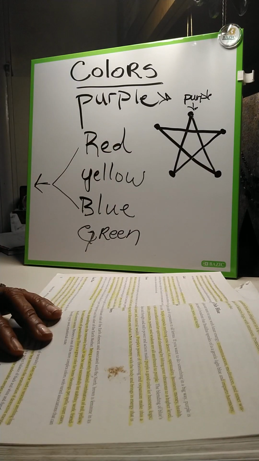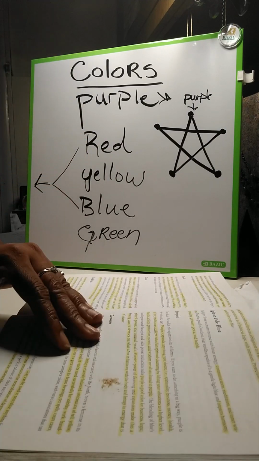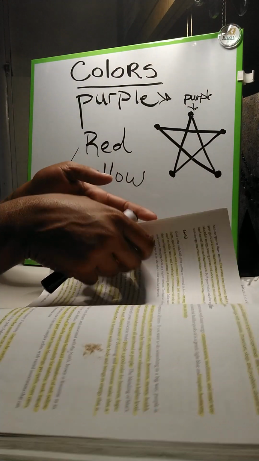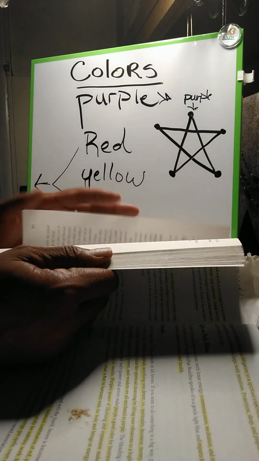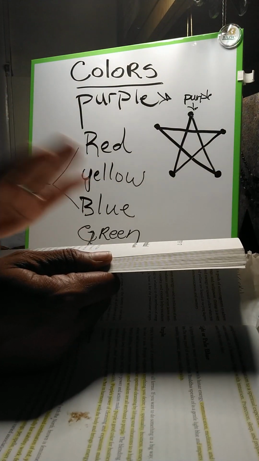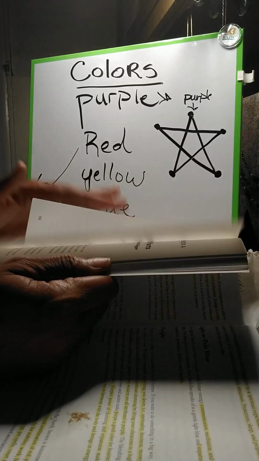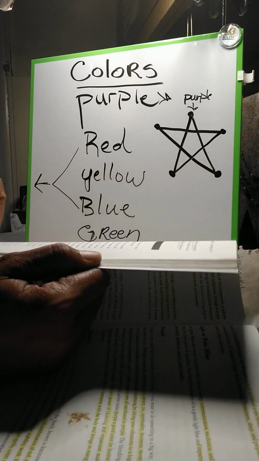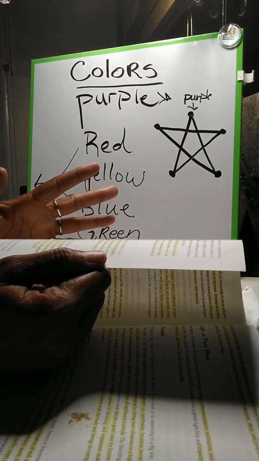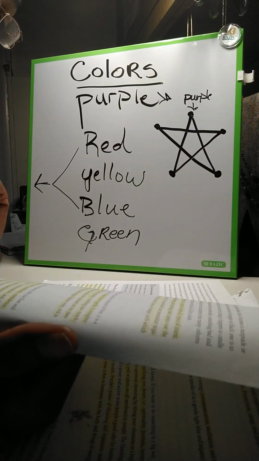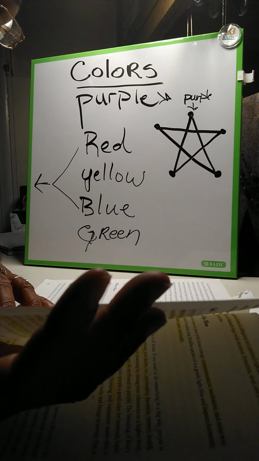What's next? I think yellow goes next. I do believe. Hold on, y'all. Say we're learning this together. I don't care how many times I read this, I still reference my books. I still reference them just to make sure.